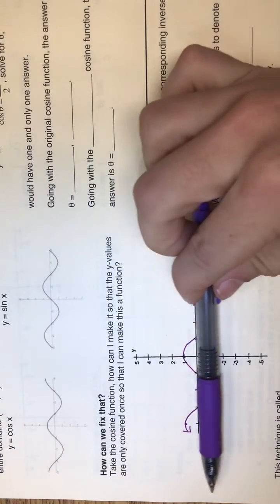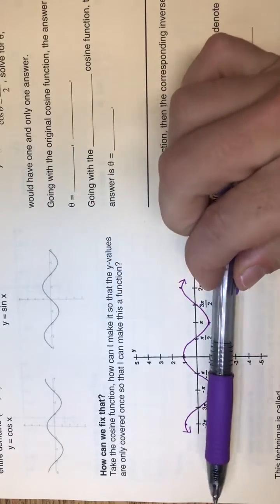All right, so now that we have that cosine function graphed, what we can see clearly, same as before, is that it would fail the horizontal line test.